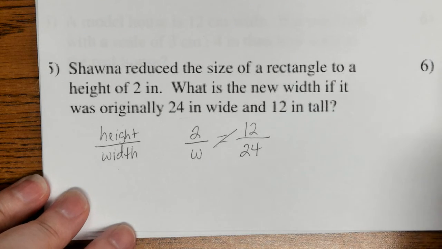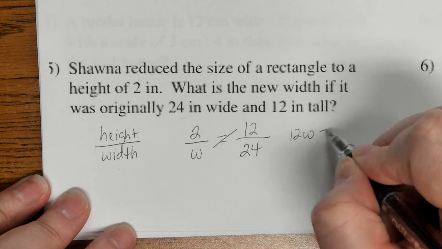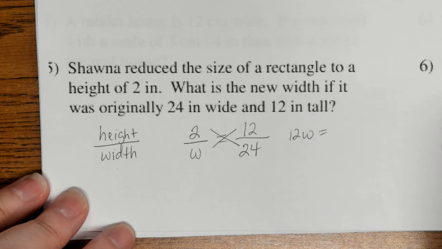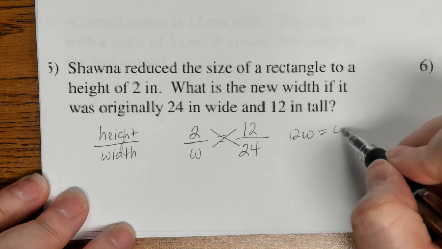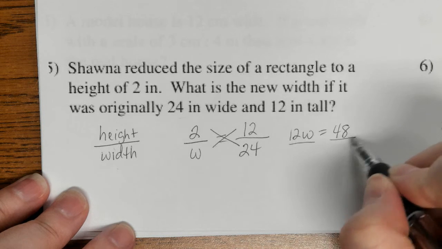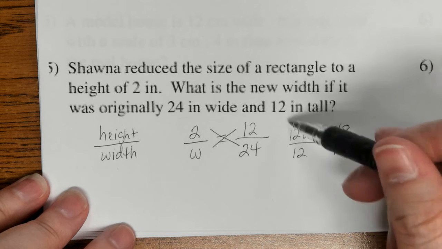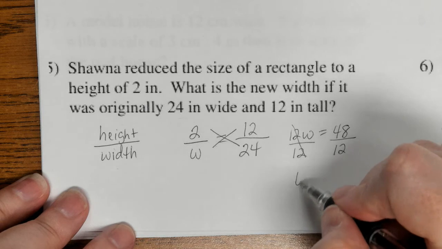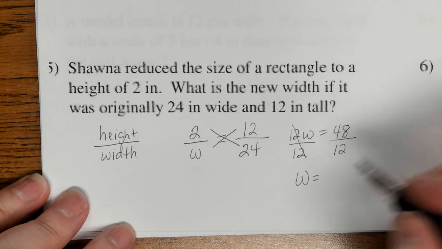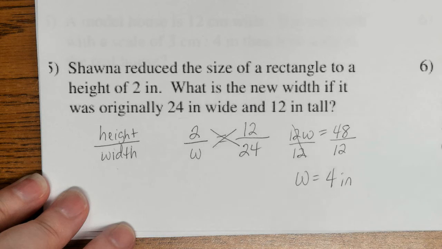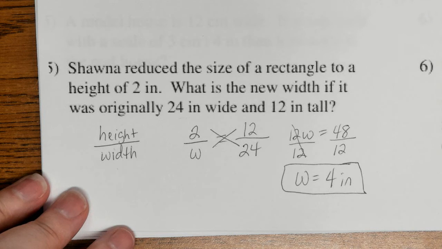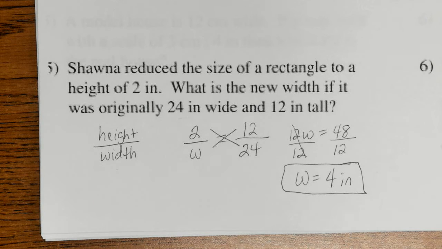So what's W times 12? And what's 2 times 24? 48. Okay, and then we just do what we did on the other one. Again, you might know this one in your head, but we divide by the number in front of the W because that's being multiplied. So the new width, 48 divided by 12, is 4. And this should be in inches. If there's units in the problem, then put units in your answers. Okay. Does that help on the proportion word problem ones?